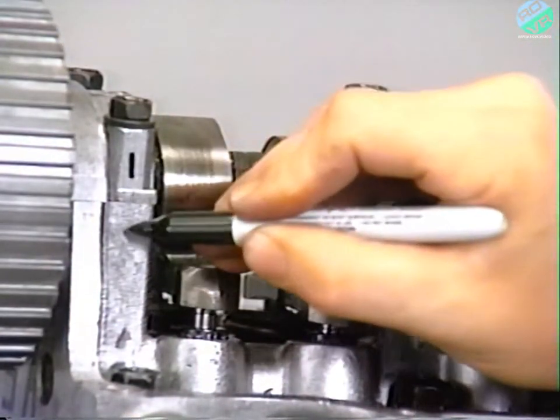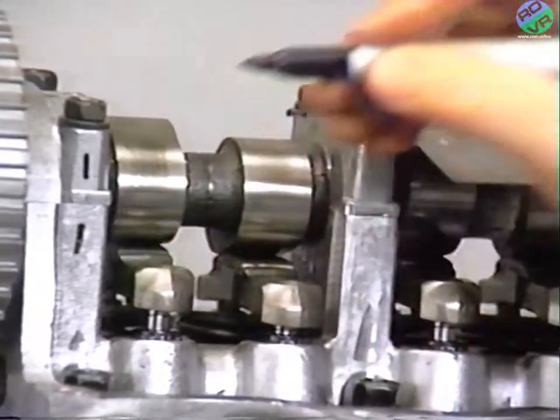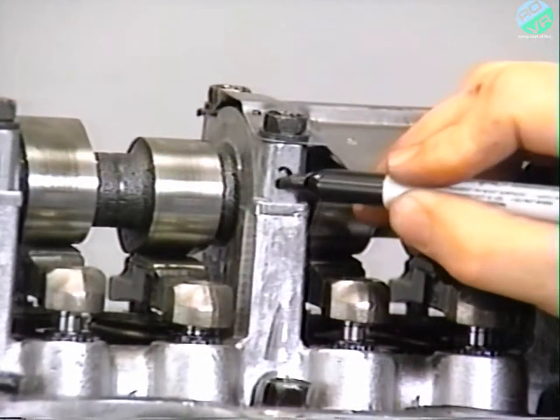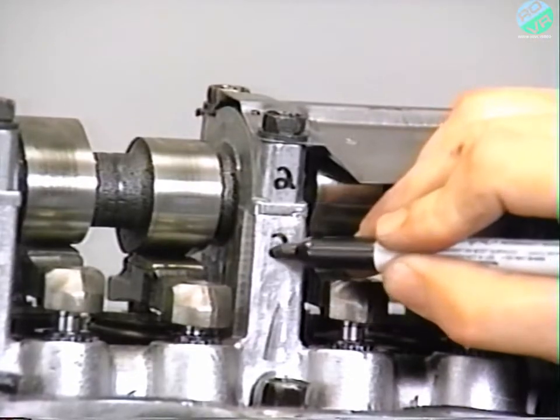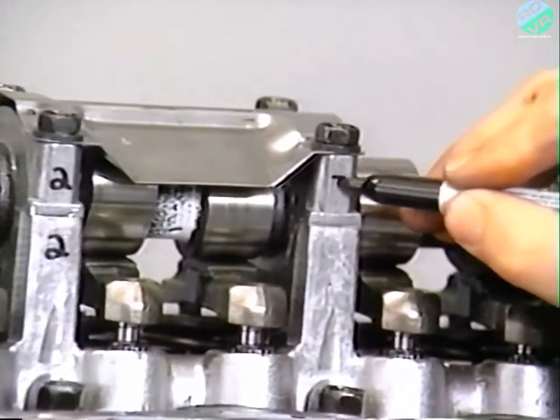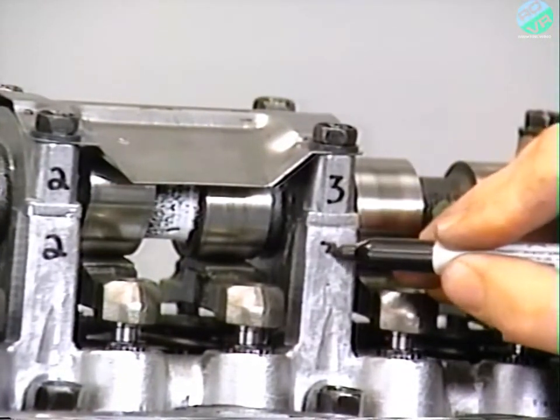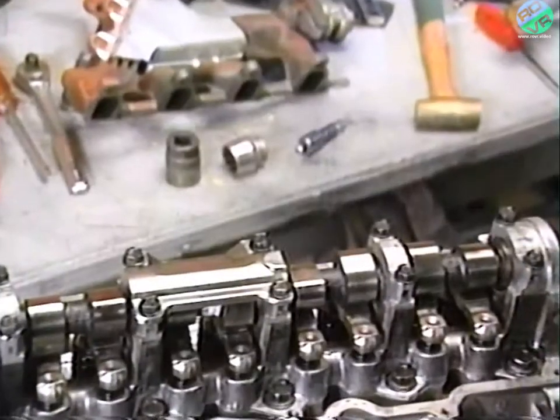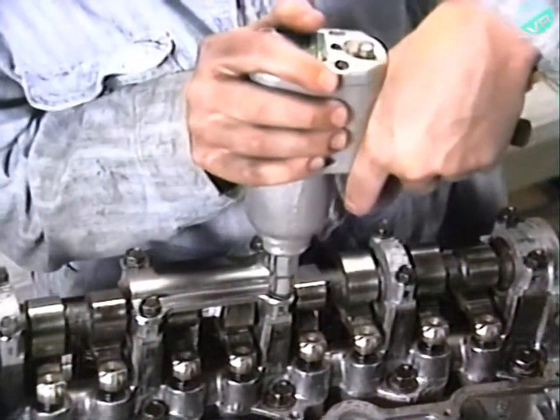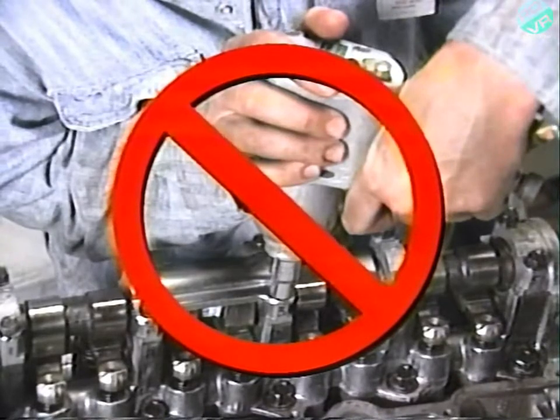Because they are machined in place, it's vitally important that items such as camshaft bearing journal caps, if not already marked, are marked for location and direction before they are removed. Once again, you should never use an impact wrench to remove camshaft bearing cap bolts. Use hand tools and remove bolts in steps, following the reverse order of the tightening sequence.